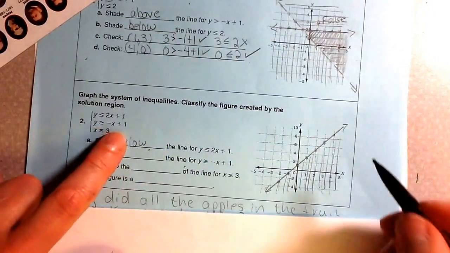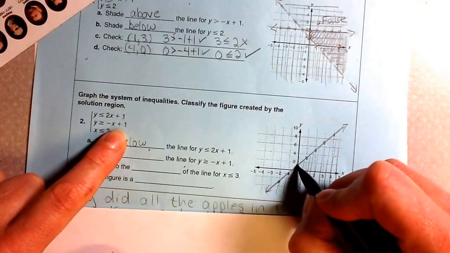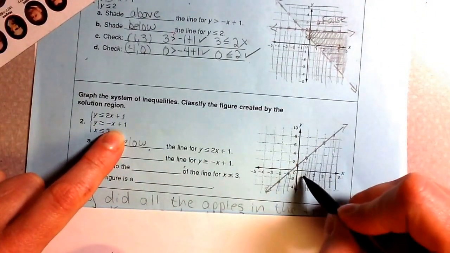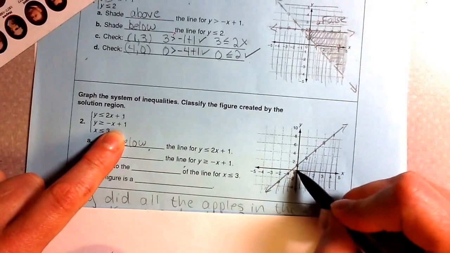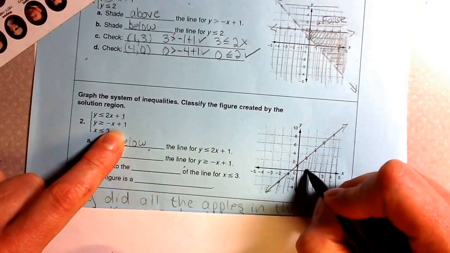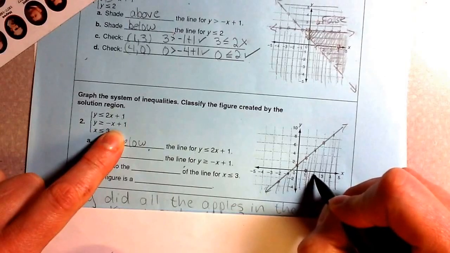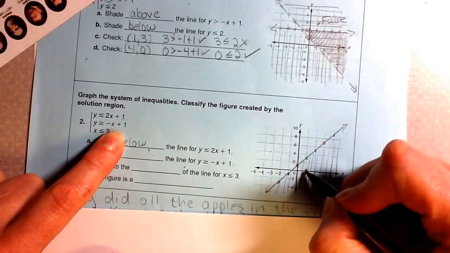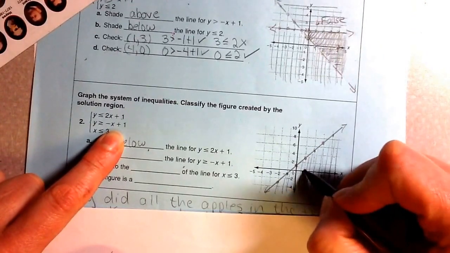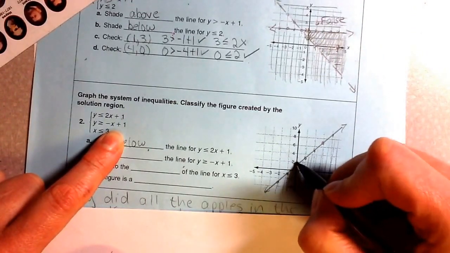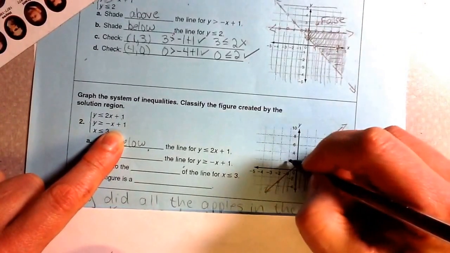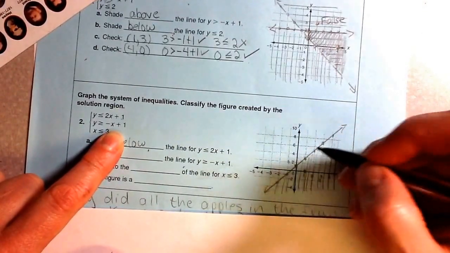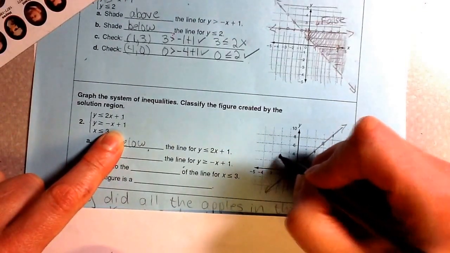All right, so go to the y-intercept again, and now my slope is -1. So I'm going to go down 1 and over 1, down 1, over 1, and so on. Here I'll just go up 1, over 1, up 1, over 1.